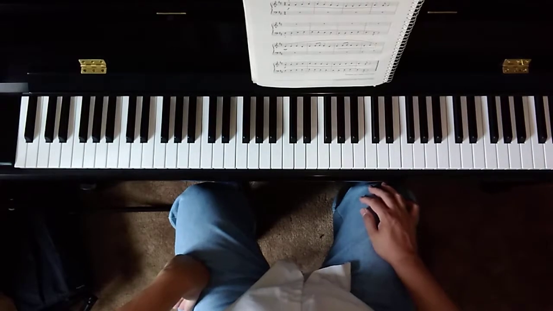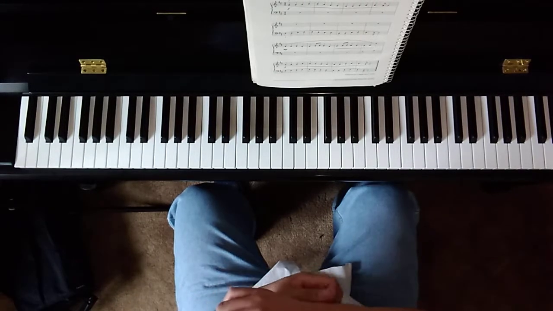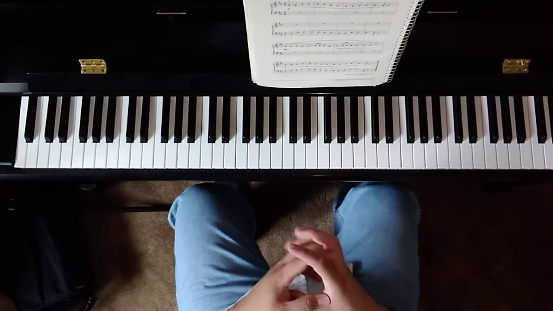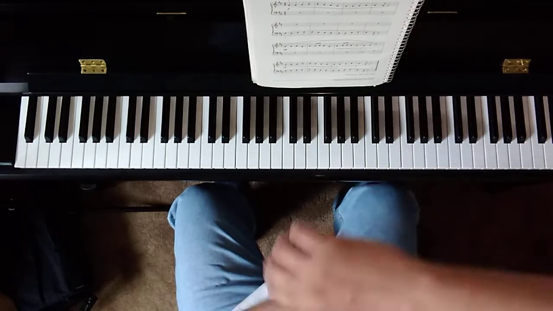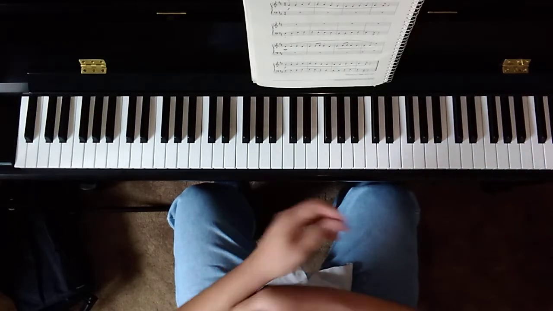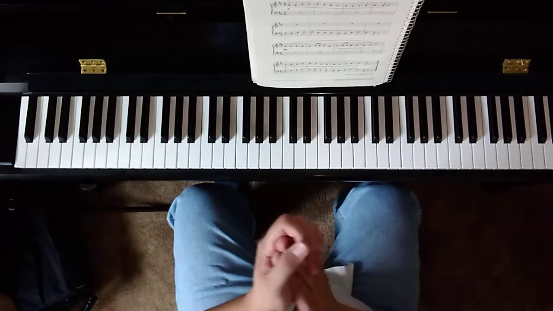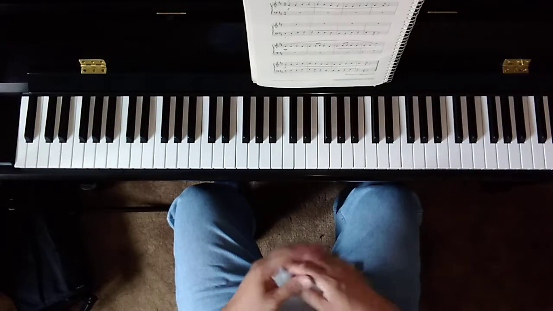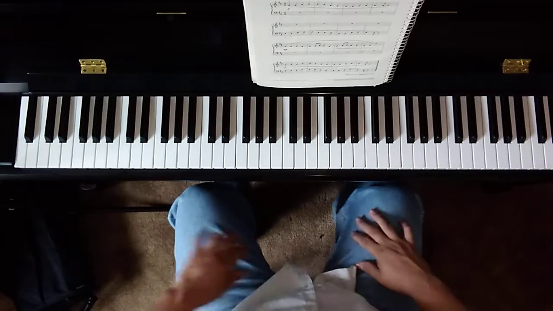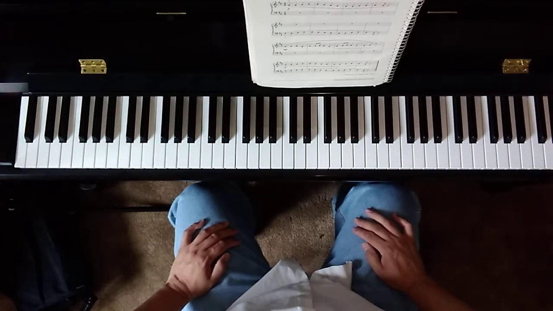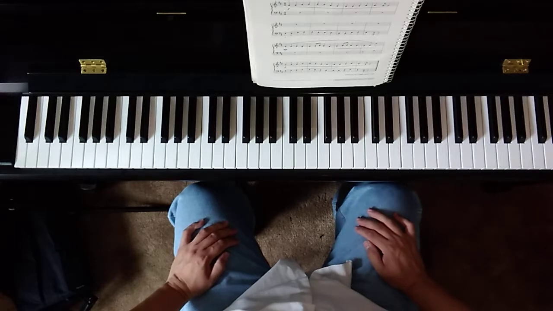We are on page 80 of the Keyboard Musicianship Book 1, and this is being introduced to the dotted quarter note followed by an eighth note. So the dotted quarter note, we can see it has one beat already for a regular quarter note. Adding a dot means we add an eighth note to the quarter note, which will make it 1.5 beats.